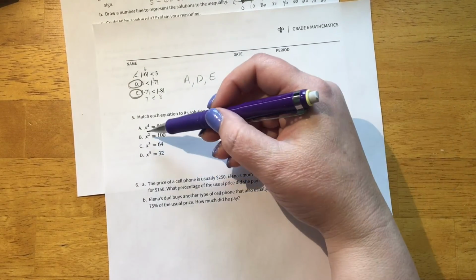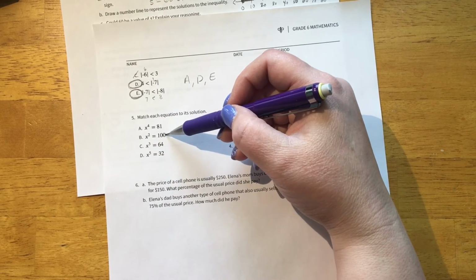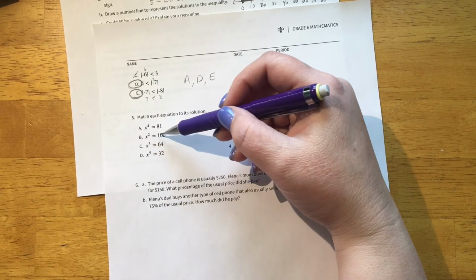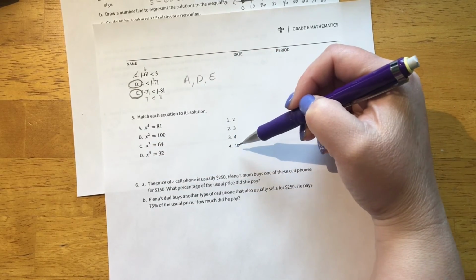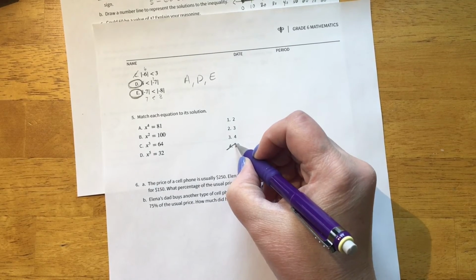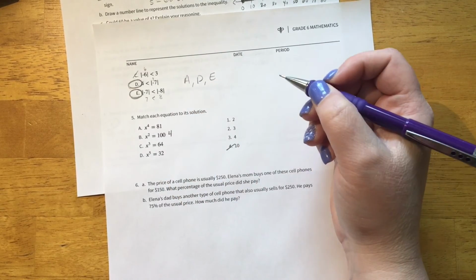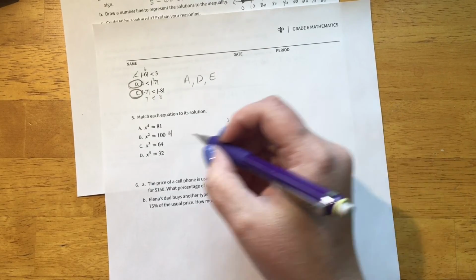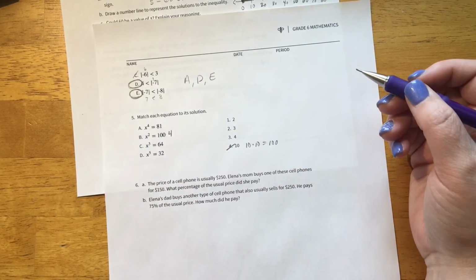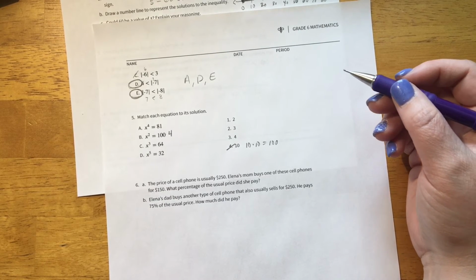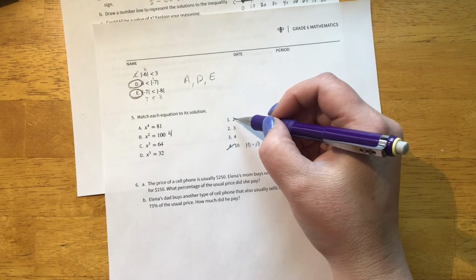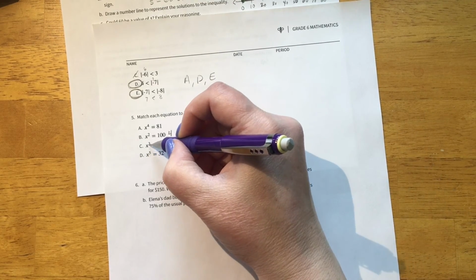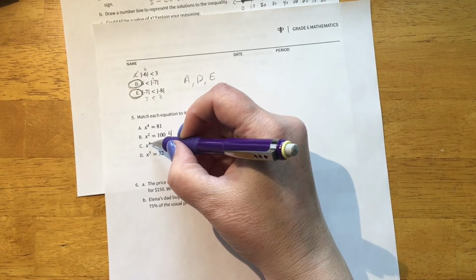And the first thing I noticed is x squared equals 100. That's one I have memorized. What times itself equals 100? 10 times 10. Does that make sense? So because 10 times 10 equals 100, that's what matches up with part B. Okay, now we got some tougher ones here. Let's start with 2. Let's go to the cubed. 2 times 2 times 2.